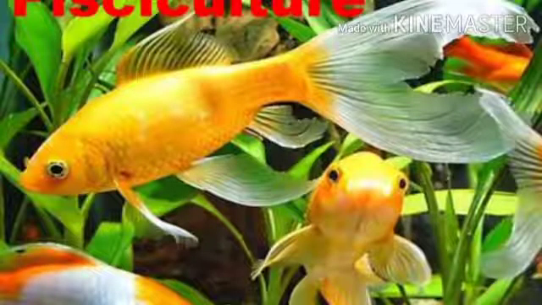Pisciculture means fish farming. Farm ponds are dug out for this purpose. Water is stored in such ponds. Fish seeds are released in the pond. For this, seeds of freshwater species are used. In order to achieve the best growth of fish, scientific methods are used.